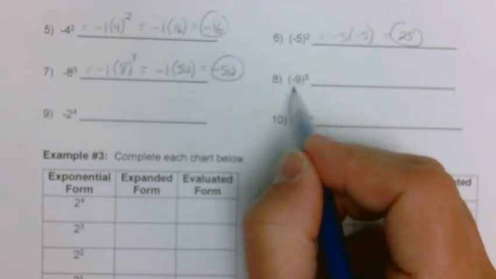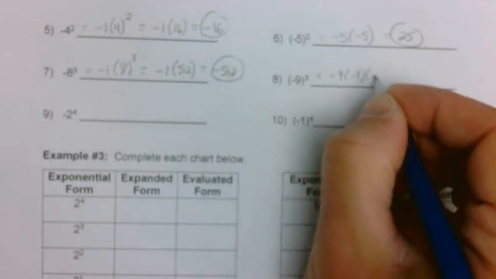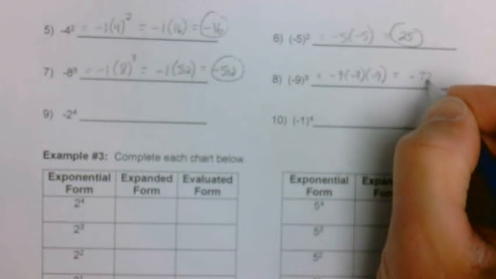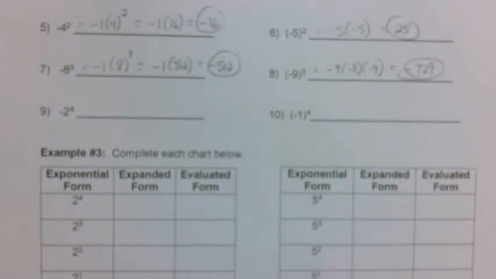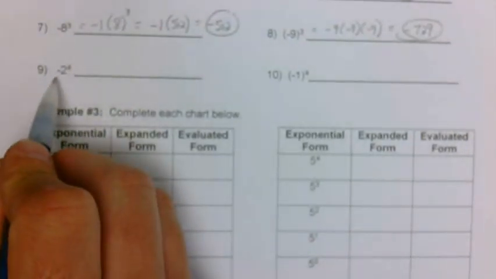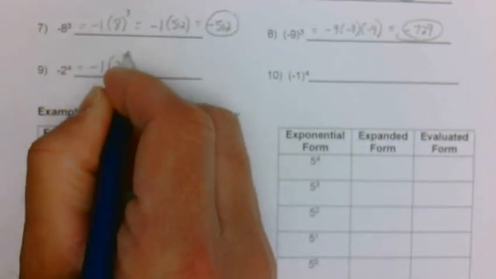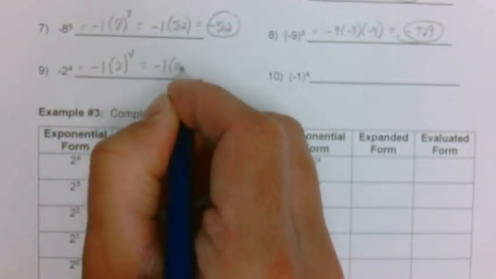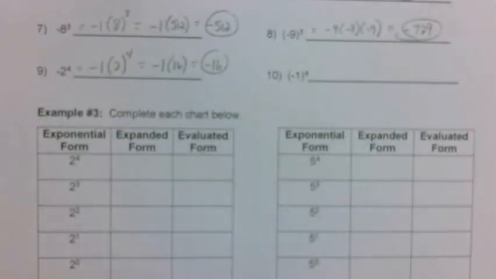Number 8, negative 9 cubed, negative 9 is in parentheses, so this is repeated multiplication, negative 9 times negative 9 times negative 9, and that gives us negative 729 as our result. Number 9, negative 2 to the 4th power, not in parentheses, so this means negative 1 times 2 to the 4th, and 2 to the 4th is 16, so this is negative 1 times 16, which gives us negative 16.